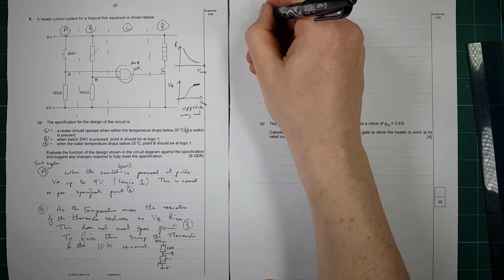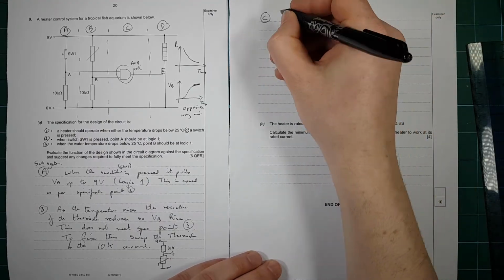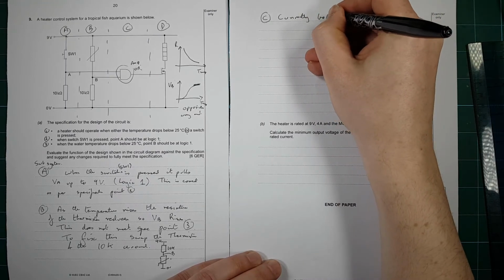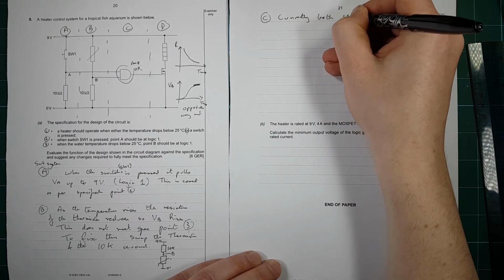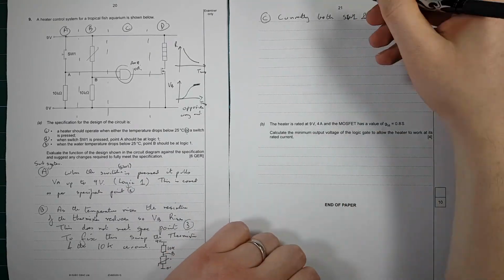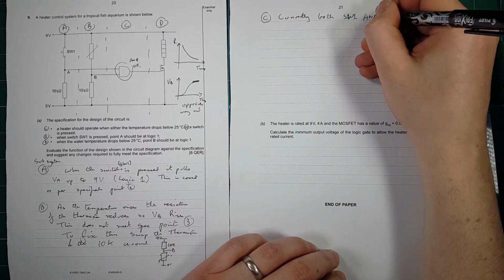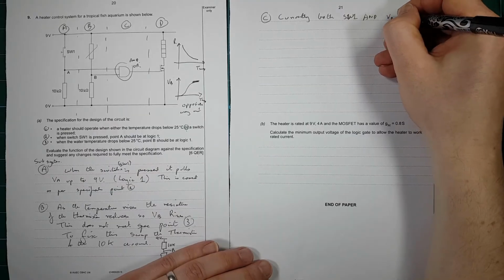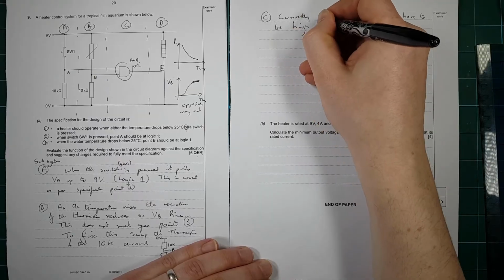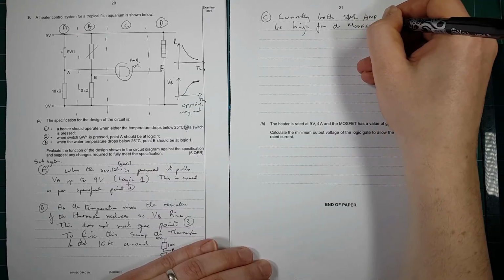Okay, so we've done this one and this one. So now subsystem C. Currently both SW1 and VB have to be high for the MOSFET to be triggered.